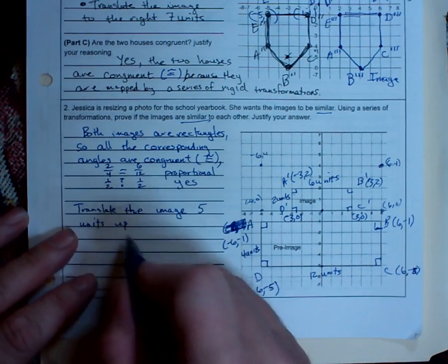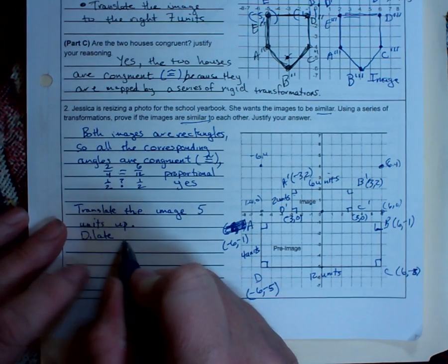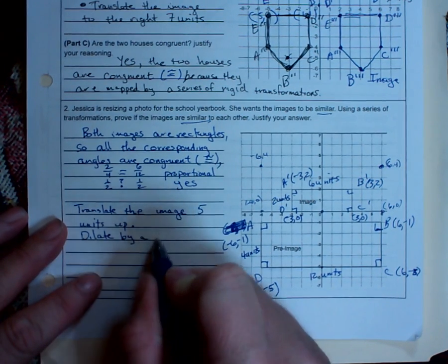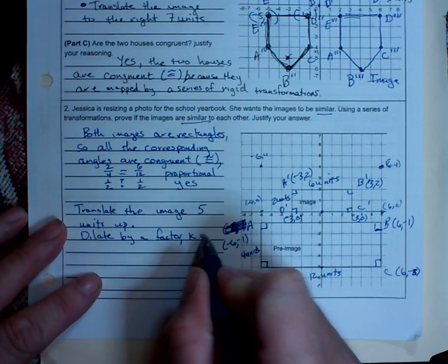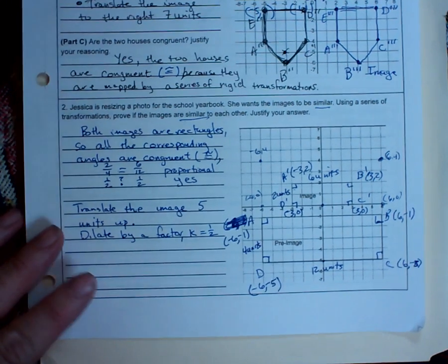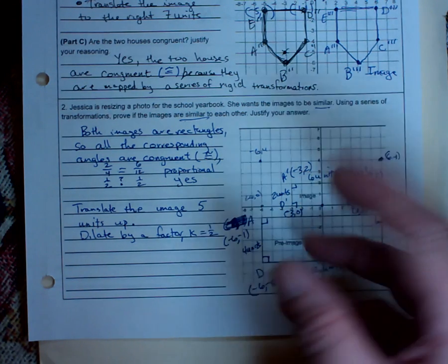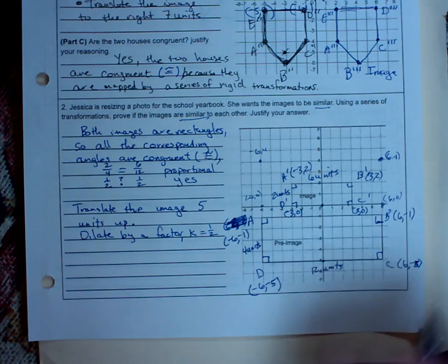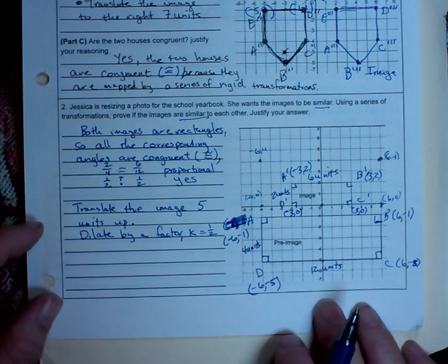Translate the image 5 units up, and then dilate by a factor k equals 1/2. There's other types of transformations you could have performed at the beginning because it's a rectangle, but that was the simplest.